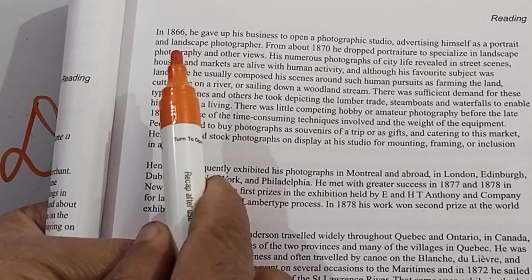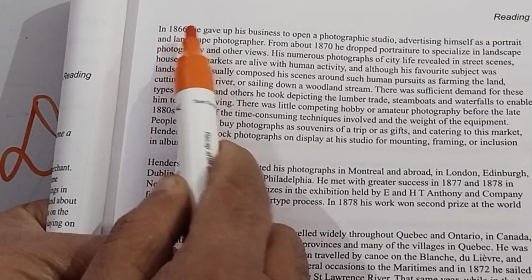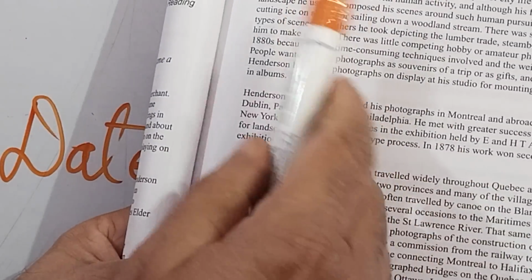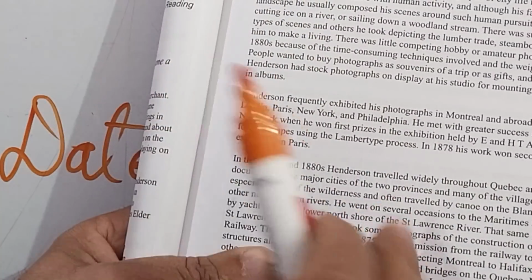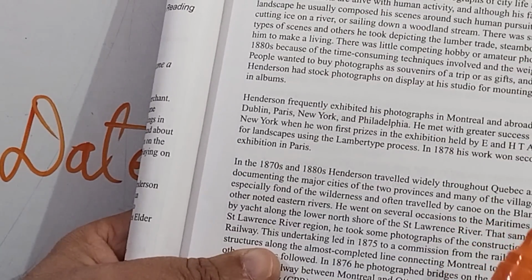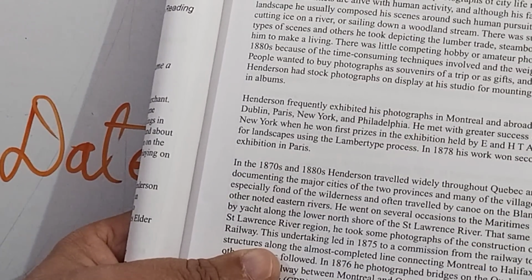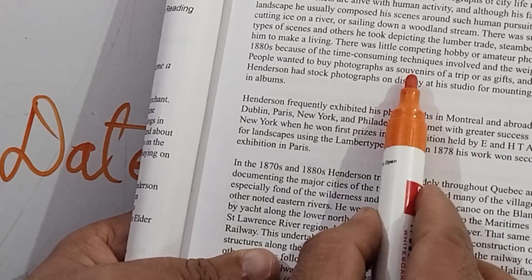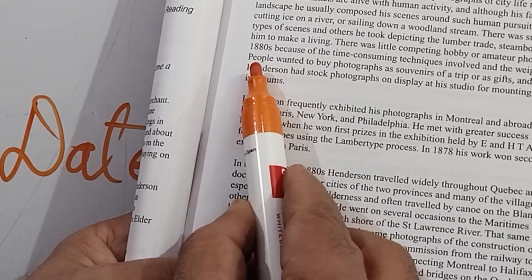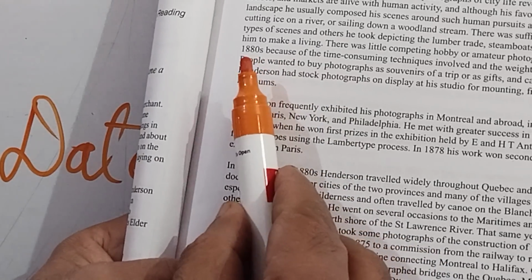Now, there is no 1866 on this page. So I searched on the next page and at the top I found this. So I am now sure that the answer would be in this part. There is another word, souvenirs. The word souvenir is written over here, and photographs. So I would focus here now.